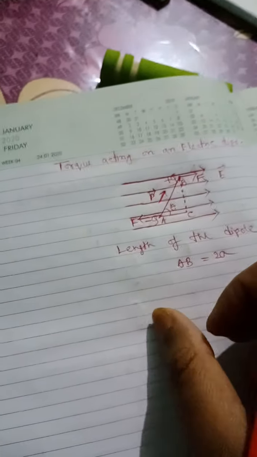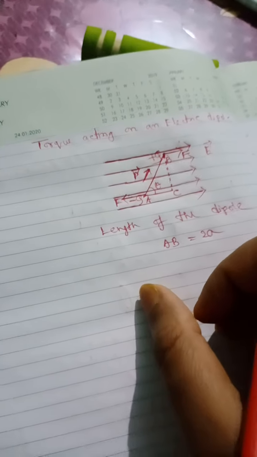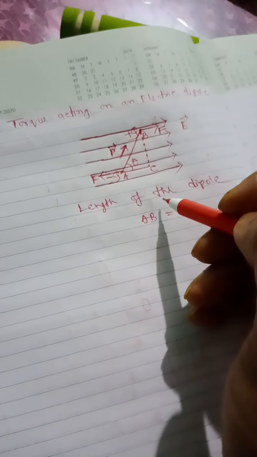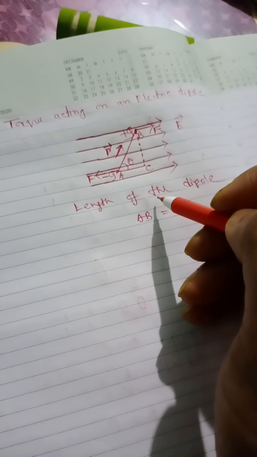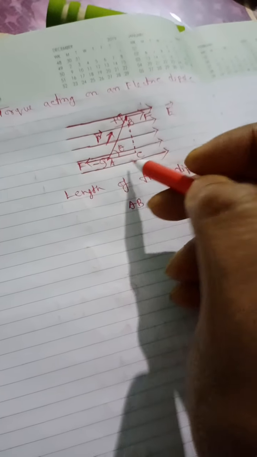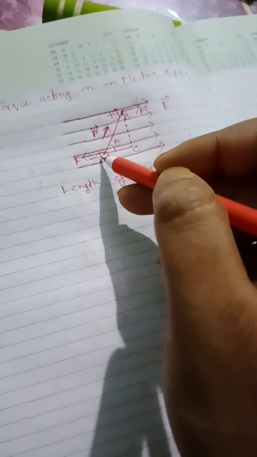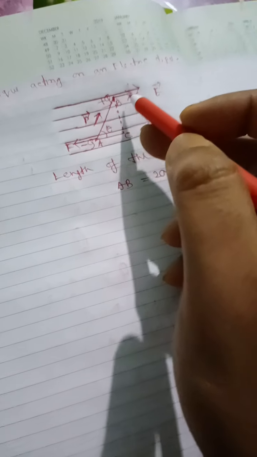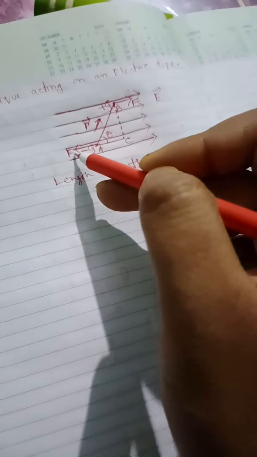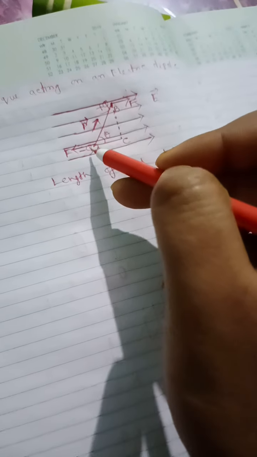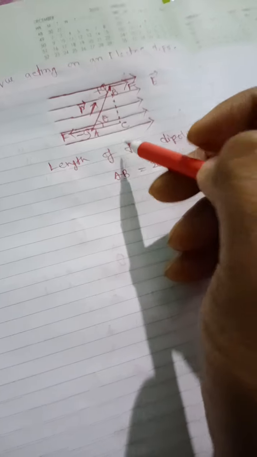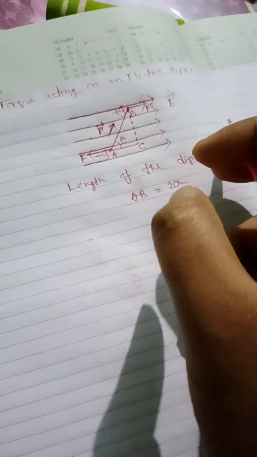Now when this dipole is placed in the electric field, this plus Q charge will feel a force due to the electric field, and this minus Q charge also feels another force F. The magnitudes of these two forces acting on plus Q and minus Q will be equal. Why? Because the amount of charge is the same and the electric field is also the same.